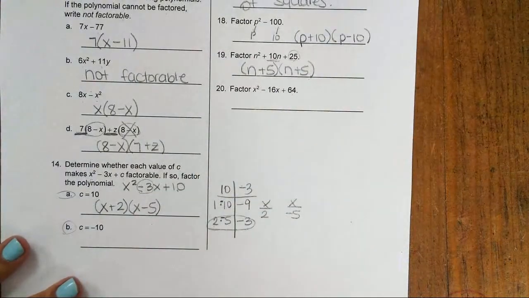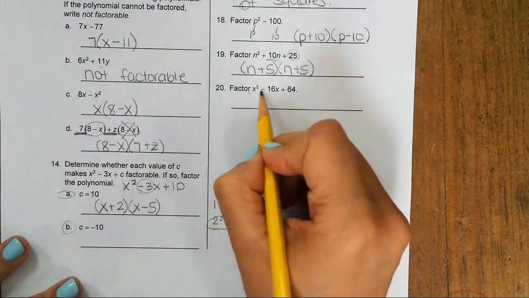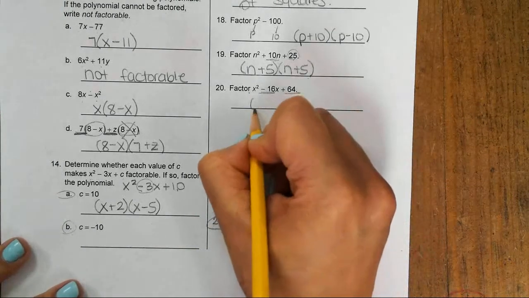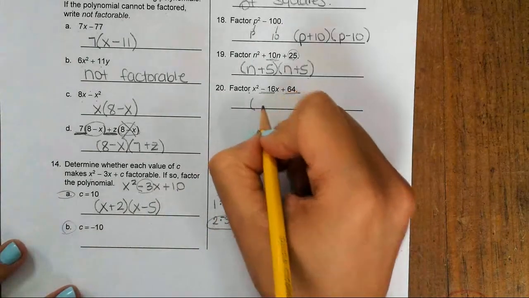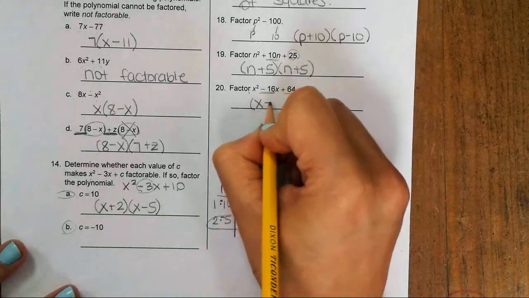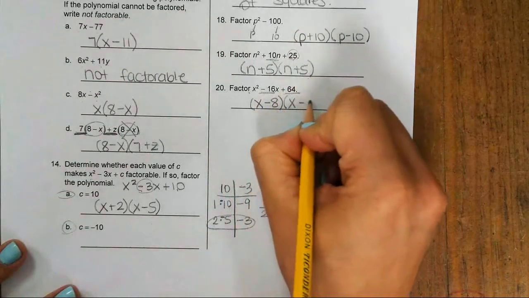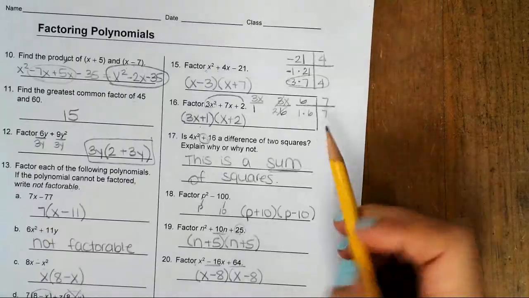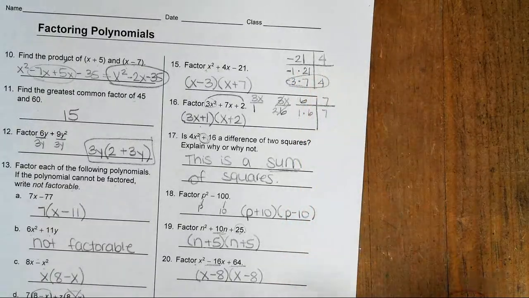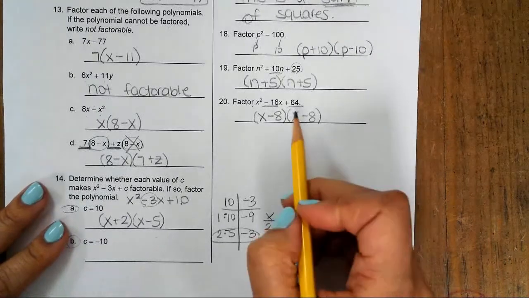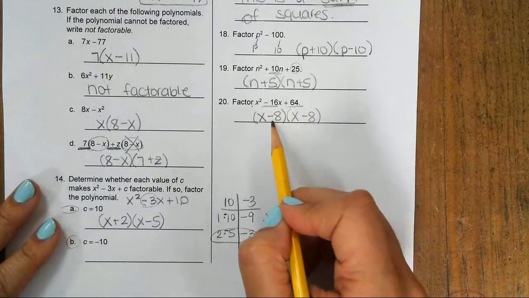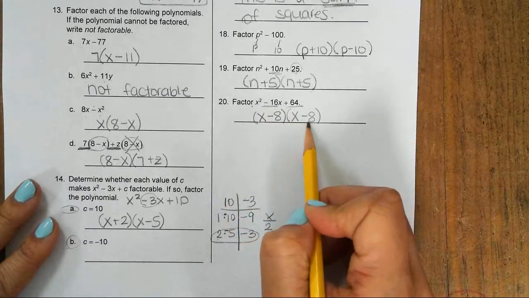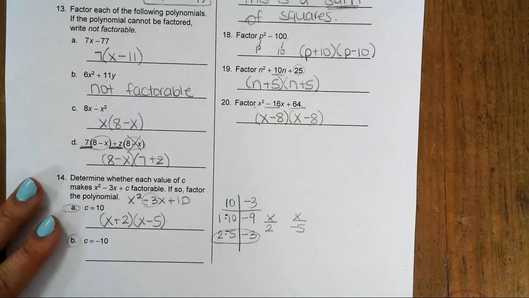All right, and same thing over here with this last one. No coefficient, so I needed to add to negative 16 and multiply to 64. I know that I'm going to use negative 8 on both. I have x minus 8 and x minus 8. Again, I'm doing that very quickly in my mind because if you go ahead and do this table, that's how you'll get these factors here. Okay, so 64, so negative 8 and negative 8 gives me my positive 64, and again negative 8 plus negative 8 gives me this negative 16.